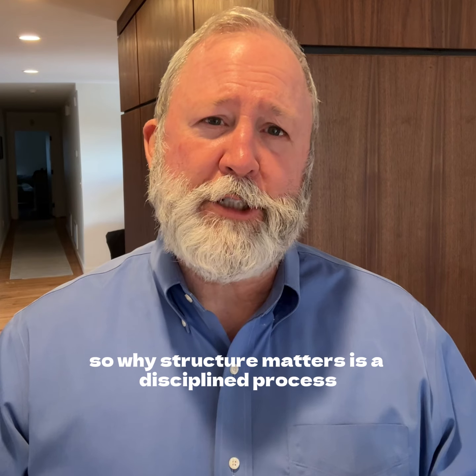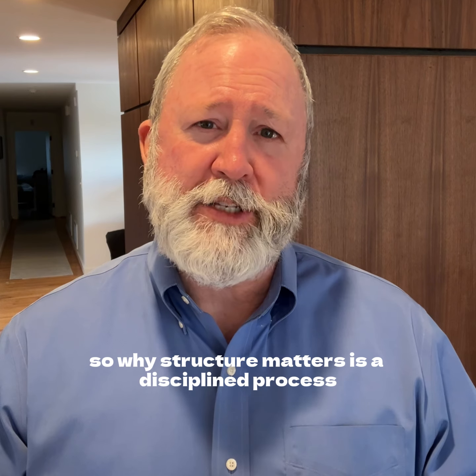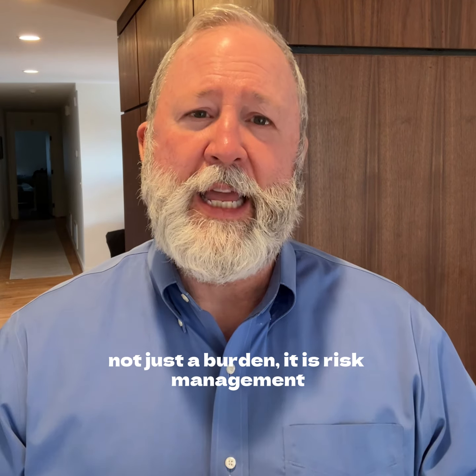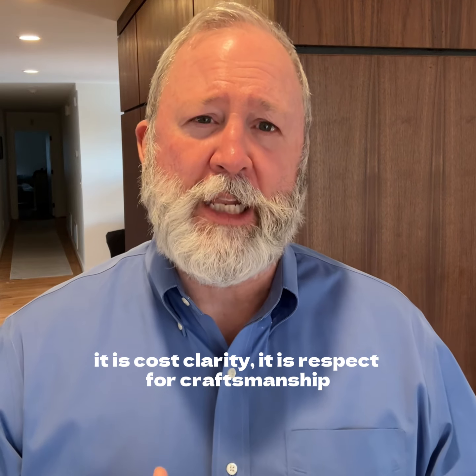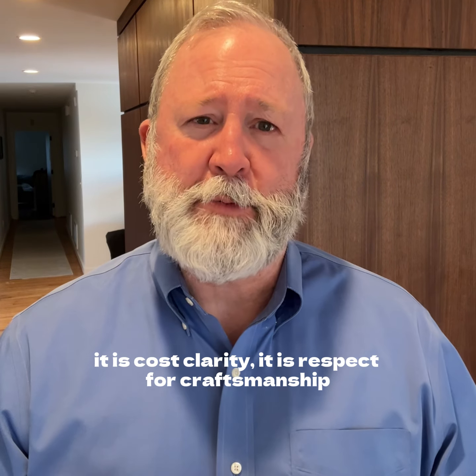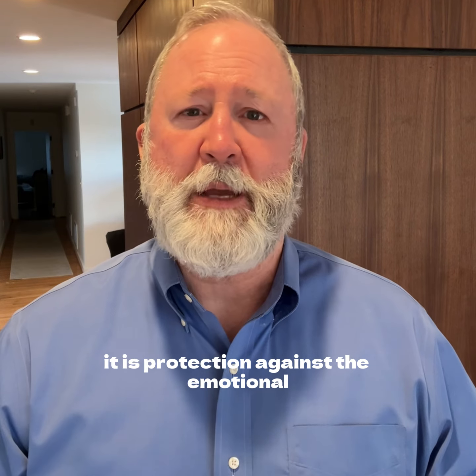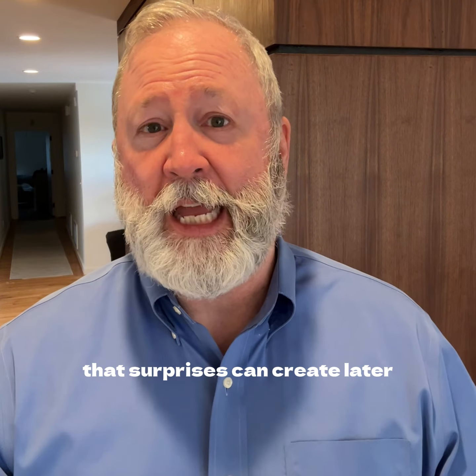So why structure matters: a disciplined process is not just a burden. It is risk management. It is cost clarity. It is respect for craftsmanship. It is protection against the emotional and the financial strain that surprises can create later.